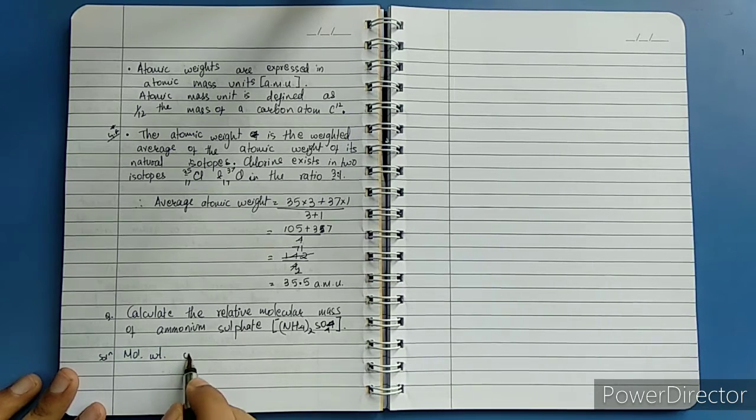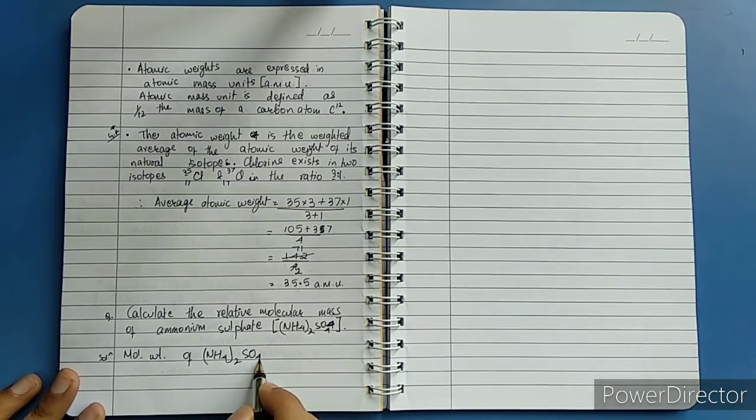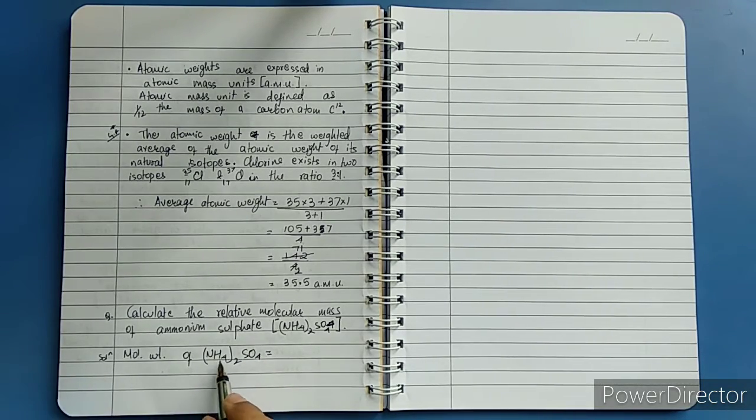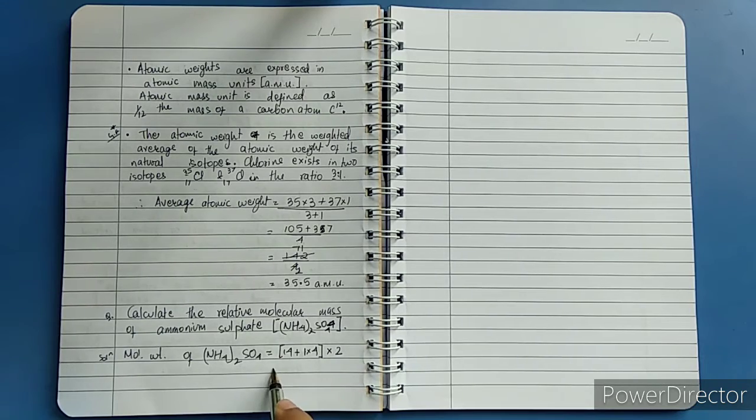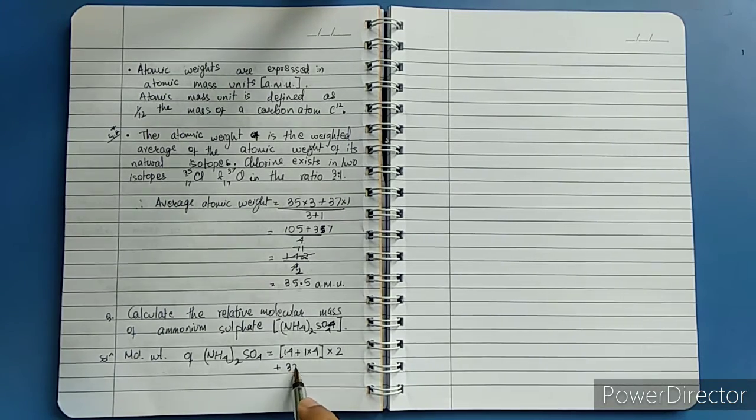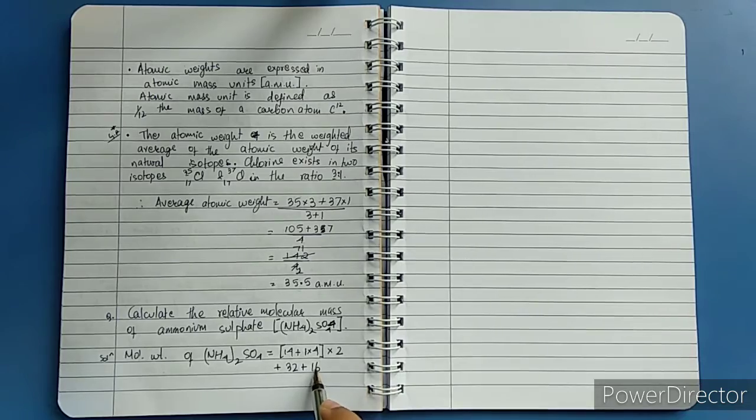So molecular weight or relative molecular mass is the same thing. Molecular weight of (NH4)2SO4 will be equal to: NH4, nitrogen is 14 plus hydrogen 1, and there are 4 hydrogen, so into 4, and this whole group, there are 2 of them present, so into 2, plus sulfur is 32 plus oxygen is 16 into 4.